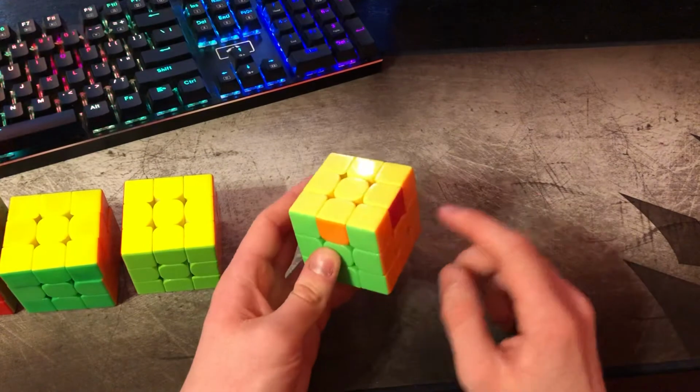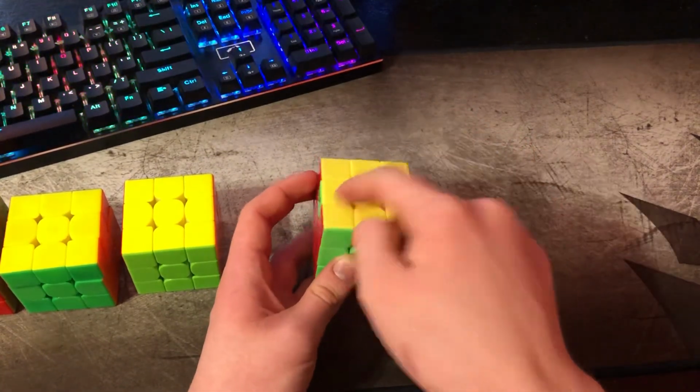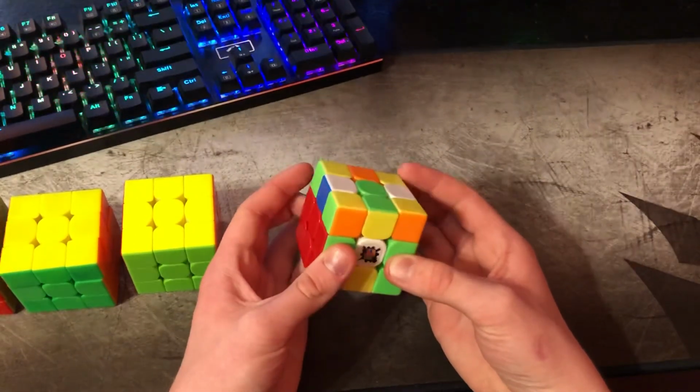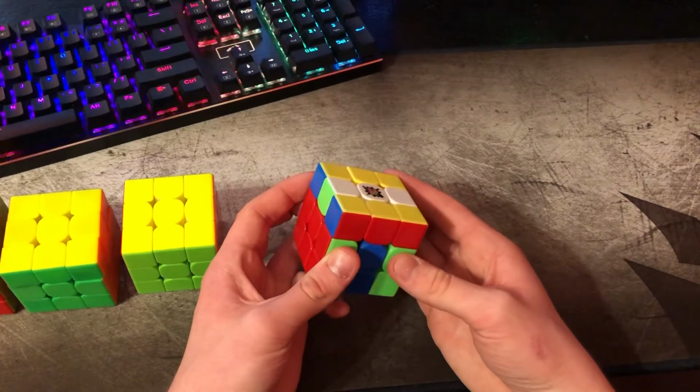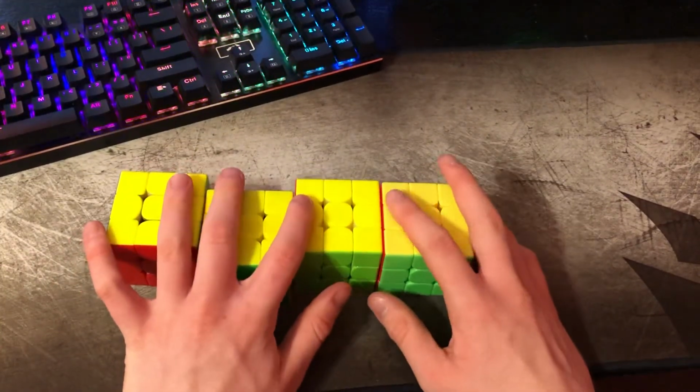And this one where it goes the opposite direction, like green goes here, orange there, red across. I'm going to go like this. M2, U, M down, U2, M back, U, M2. So those are the algorithms. I'll have them linked in the description.